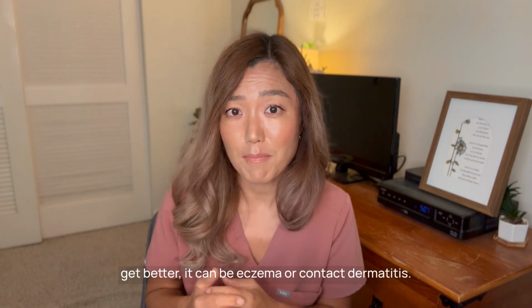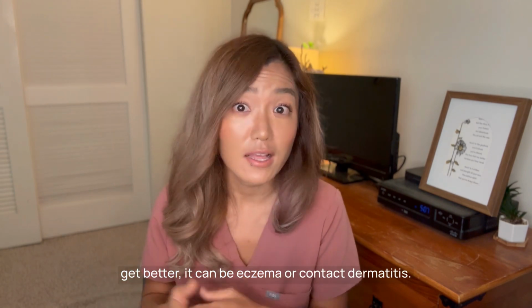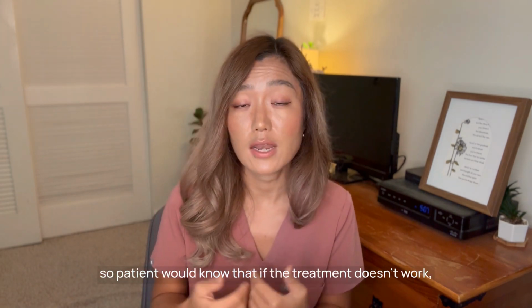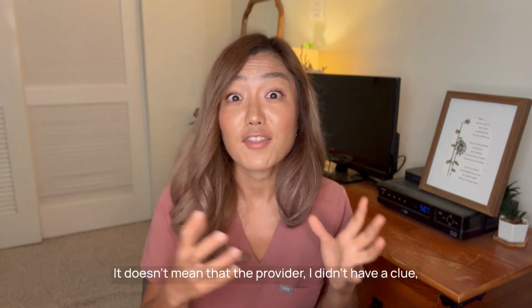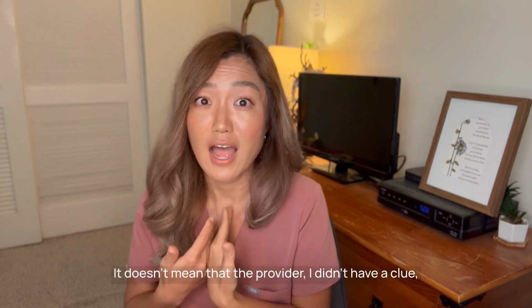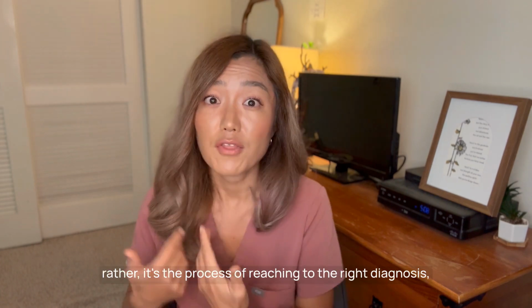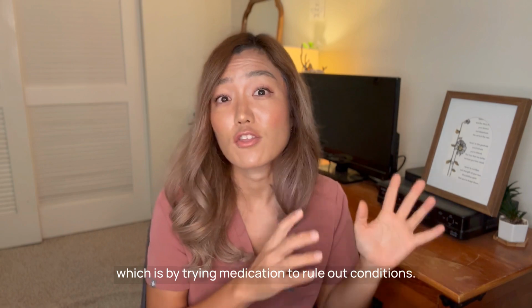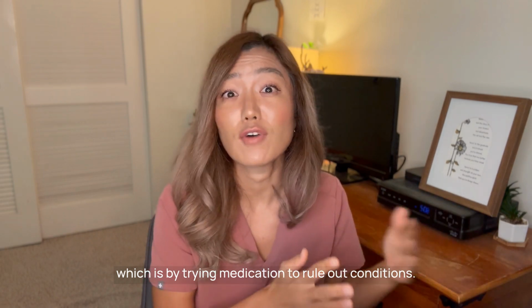But if it doesn't get better, it can be eczema or contact dermatitis. So the patient would know that if the treatment doesn't work, it doesn't mean that I, the provider, didn't have a clue. Rather, it's the process of reaching the right diagnosis, which is by trying medication to rule out conditions.